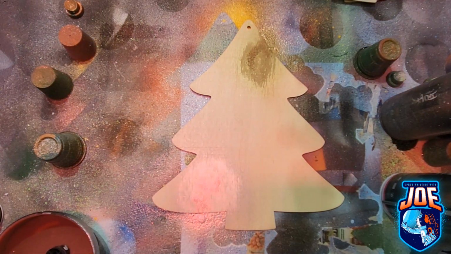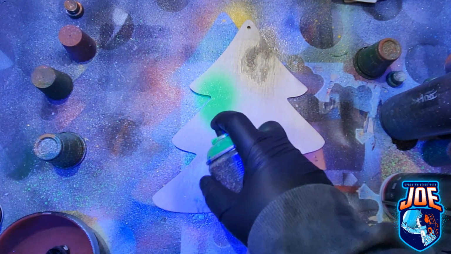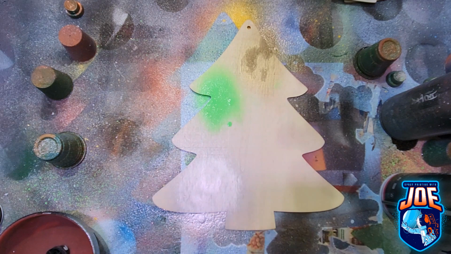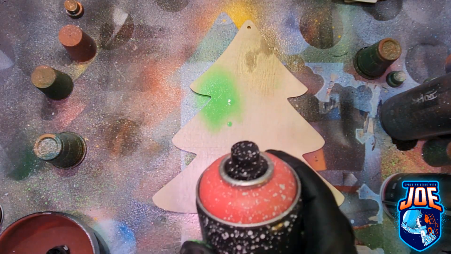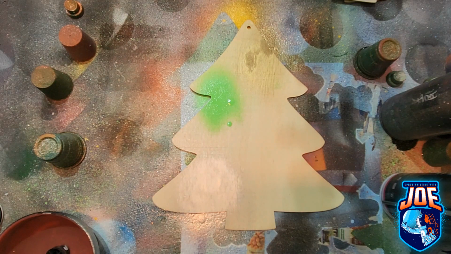Let's go ahead with some kind of neon green on this one. I don't know, that right there. Let me go over here a little bit. This one's a little spray, little misty, so I've got to be careful of that. We've got this nice sort of pink color here. I can't remember what they call this color.